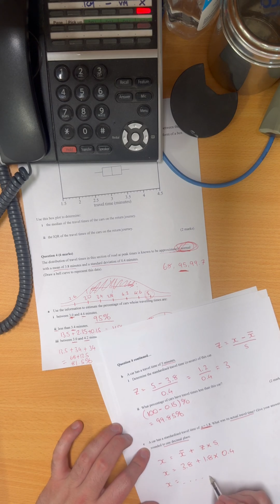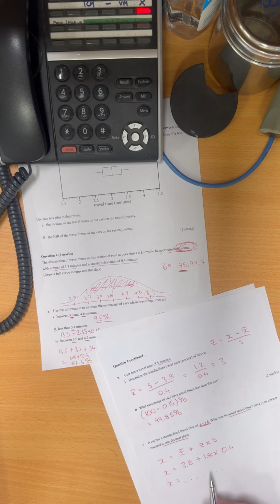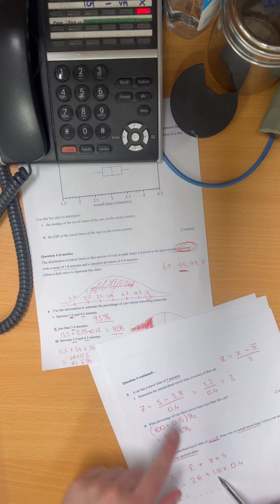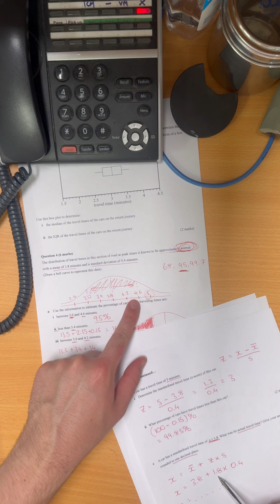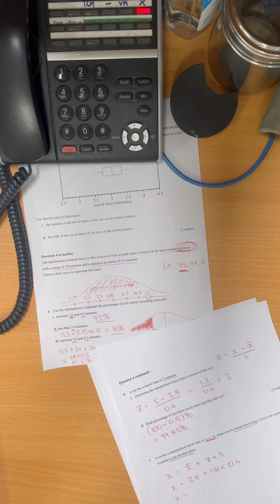So when you type this into your calculator, you'll get some number. 1.8, so it should be somewhere between 4.2 and 4.6. I would say we're expecting an answer around 4.5, but use your calculator to confirm.